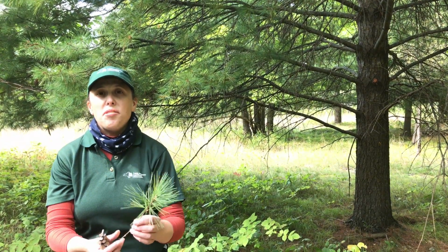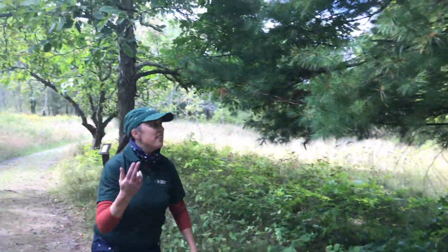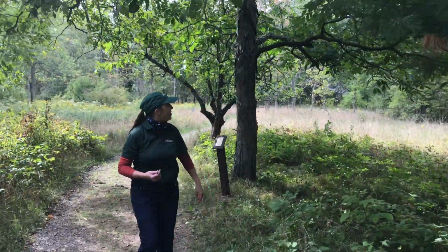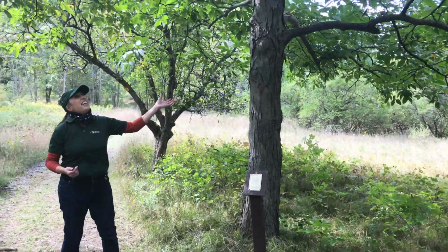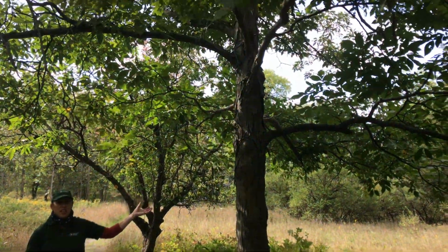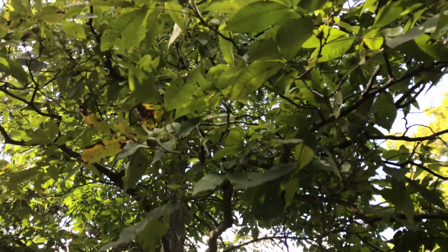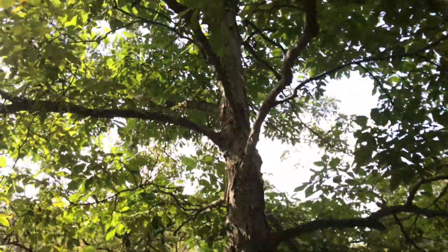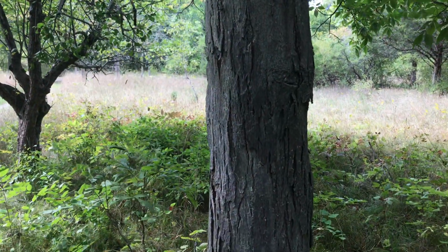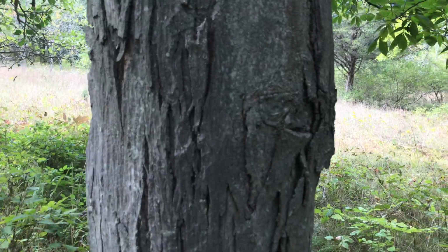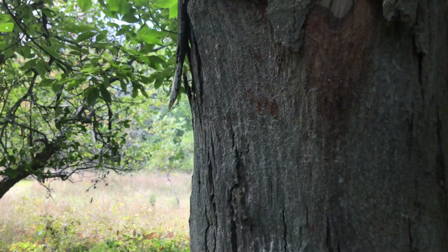Now I'm going to introduce you to a tree that does lose its leaves, not needles. Come over this way. This here is called a shagbark hickory tree. It's one of the easiest ones to identify because of the bark here comes in peels of shags. Isn't that neat? Not every tree does that. The shagbark hickory is known as a deciduous tree.